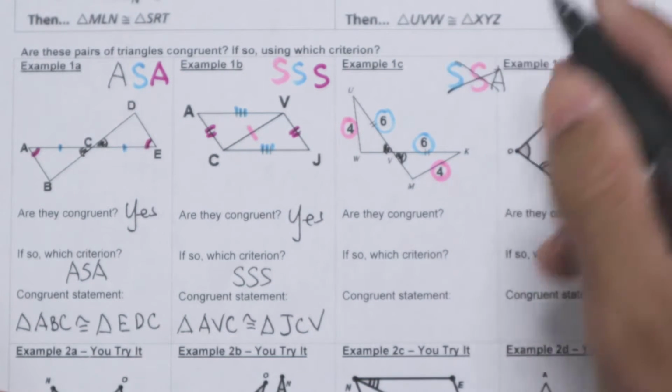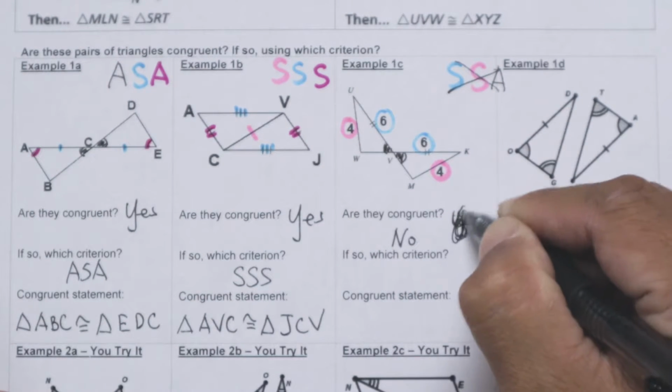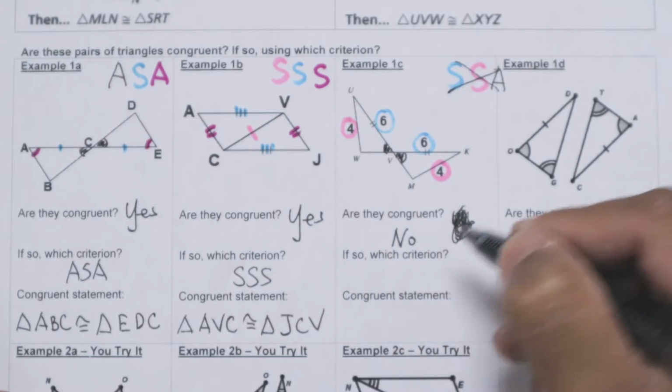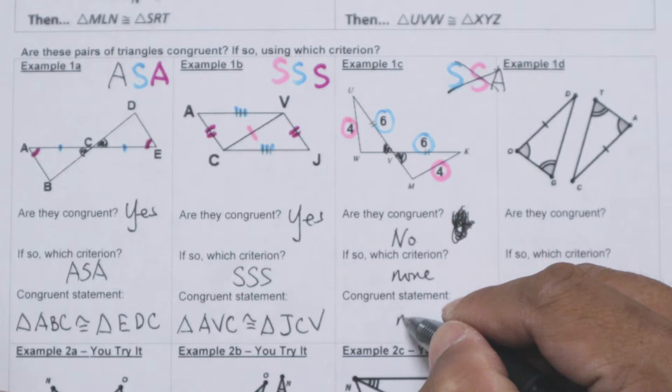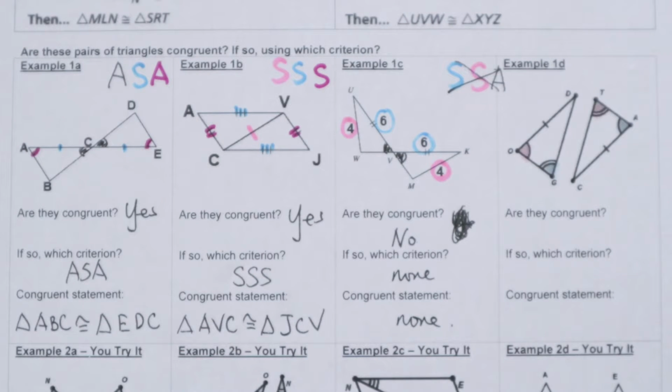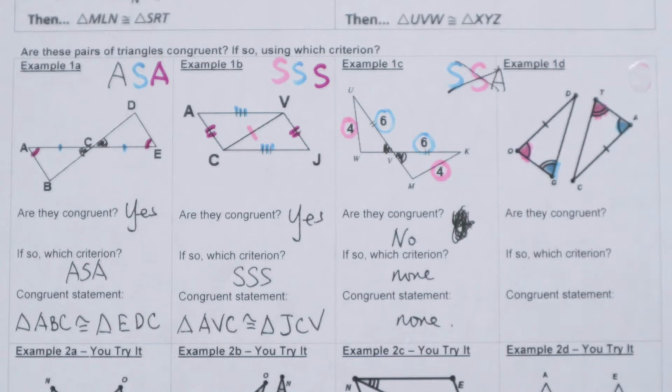So therefore, are they congruent? The answer is no. I actually made a typo. It should be a no. And if so, which criterion? Well, this time it is none because they're not congruent in the first place, and therefore we do not have a congruent statement. Well, on the final example, example 1D, I pre-highlighted these angles for you.